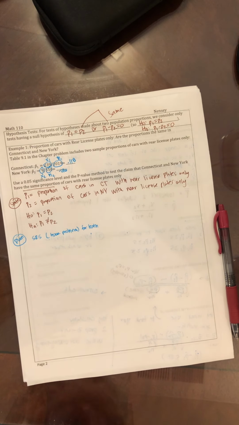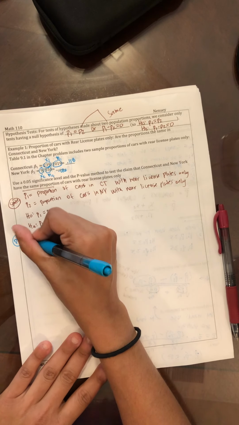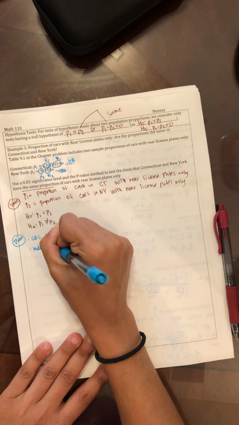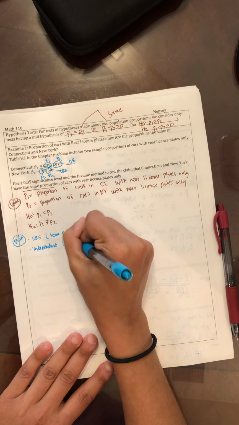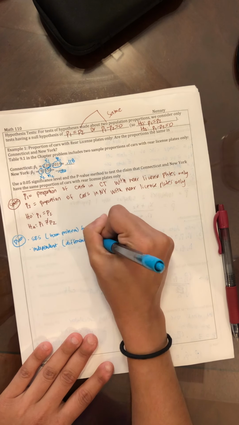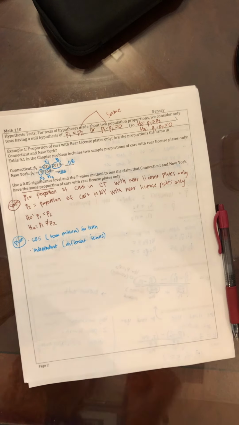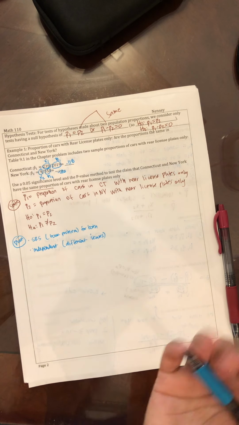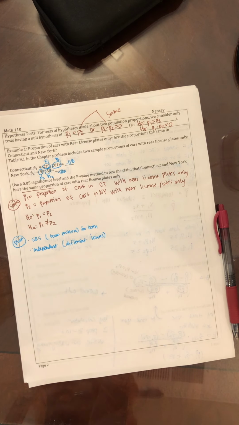Okay, the next one is, are they independent of each other? Well, if you think about it, they have to be, because they're from different states. So different states are automatically independent of each other. Dependent is if I was looking at the husband and something about the wife, something like that. You'll see that later on in the next section.